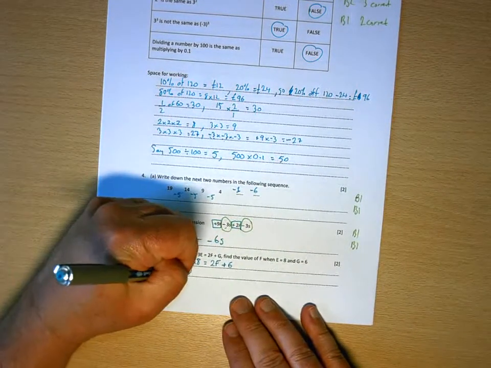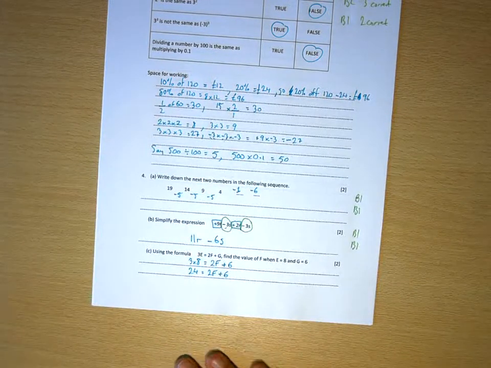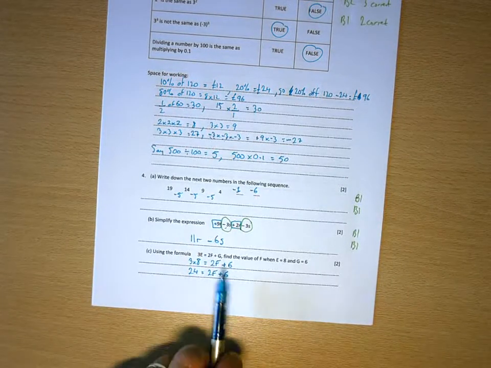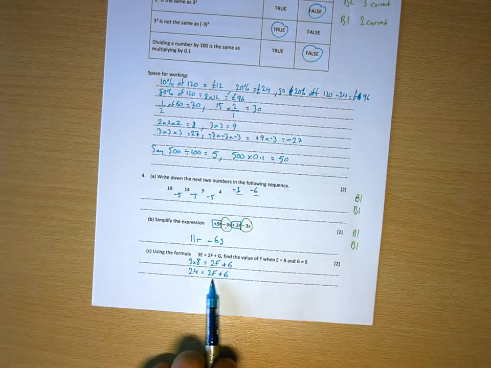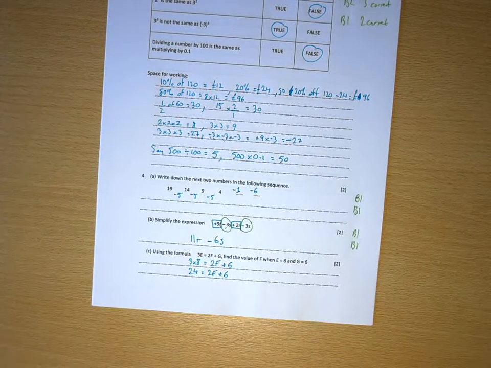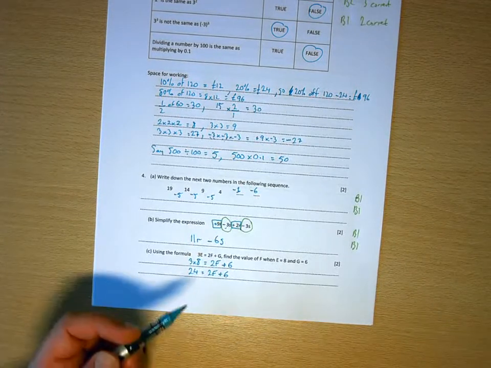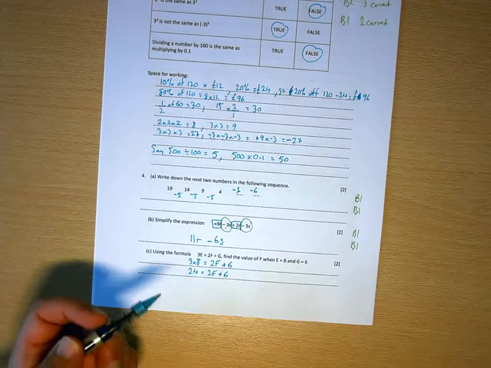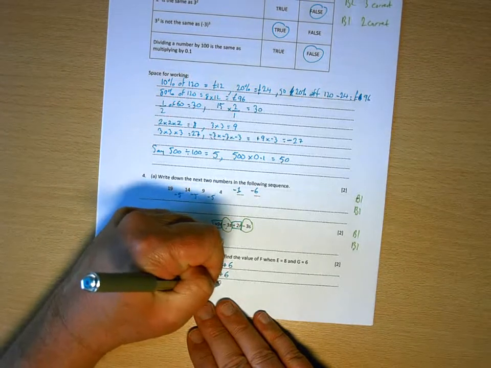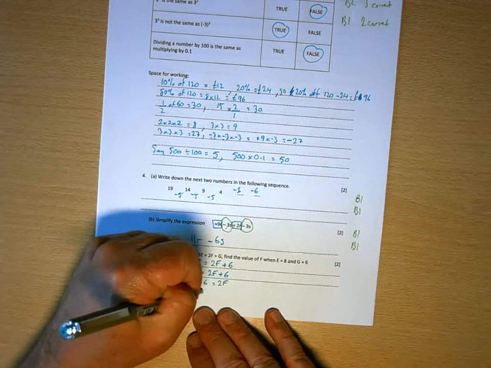Well, 3 8s are 24. And what that gives us then is an equation with one unknown, f. Now, more often than not, you will be familiar with that written the other way around, where the f and the 6 are on the other side and the number on its own is on the right hand side. The rules are exactly the same. So to get the 2f on its own, we have to get rid of the add 6. To get rid of add 6, we have to do the opposite of adding 6, which is subtracting 6. So 24 take away 6 is 2f. 24 take away 6 is 18.